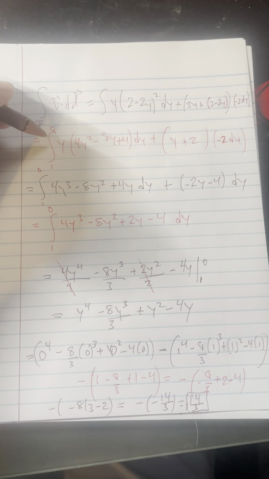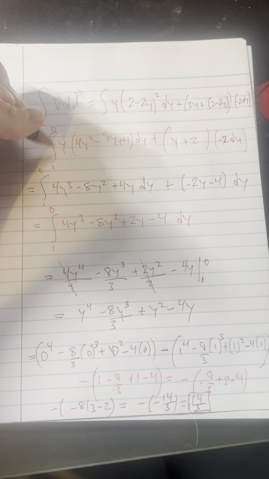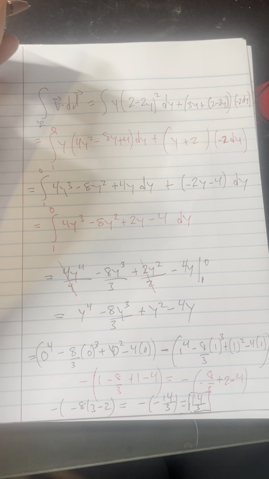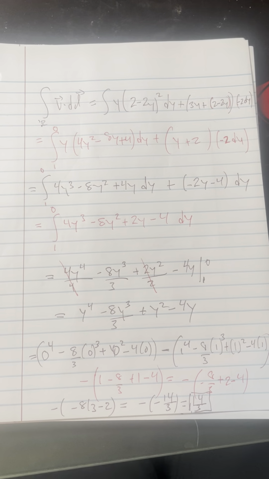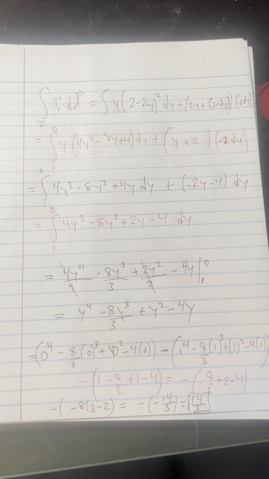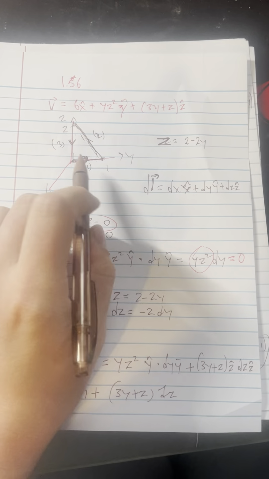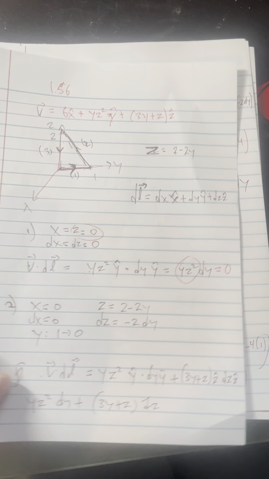And then here I just expanded it out, and it's going from 1 to 0 as defined by the line, because we're going from a point on the y-axis to a point on the z-axis.